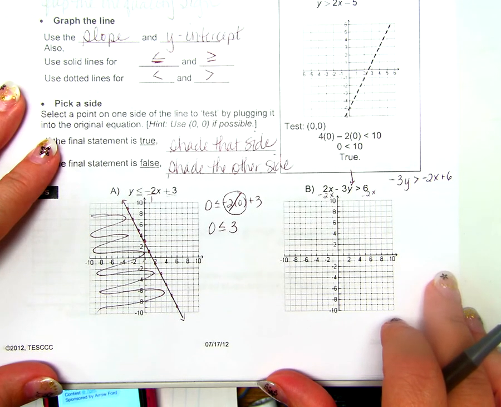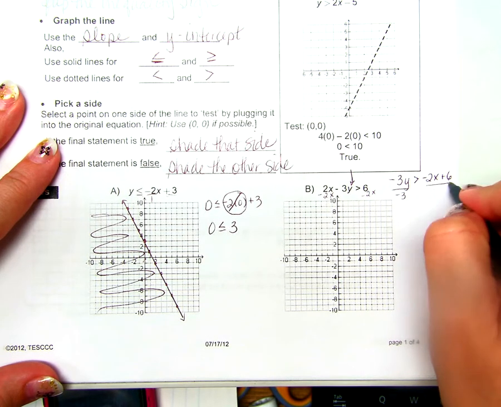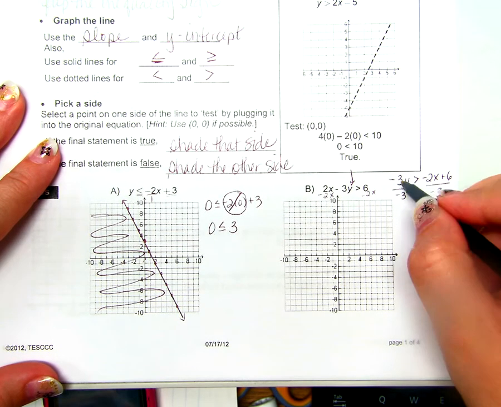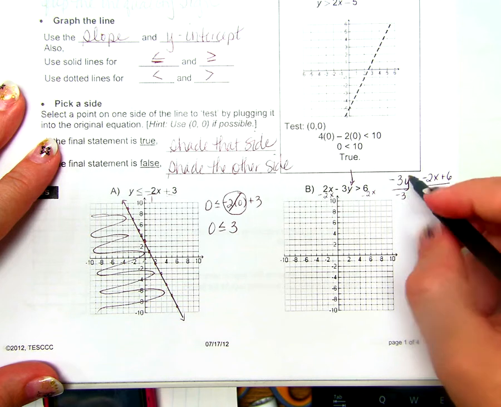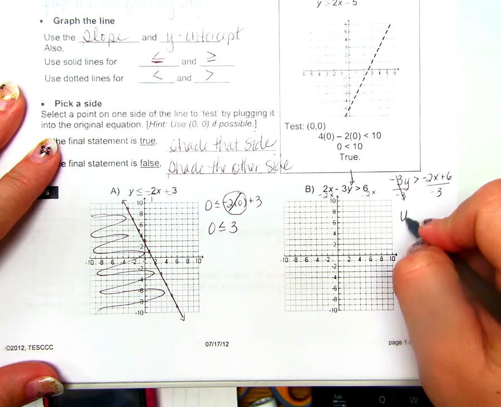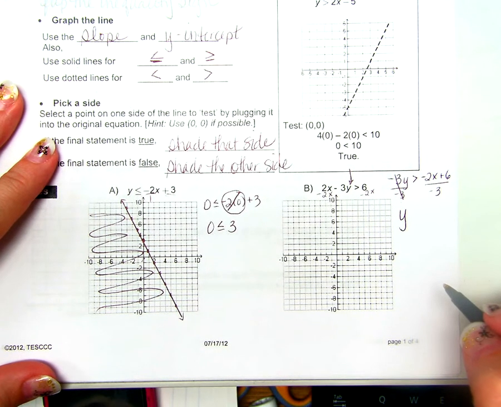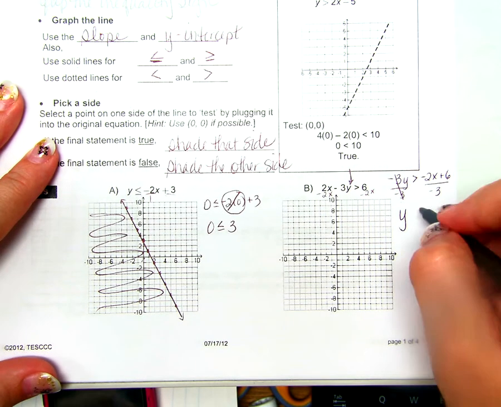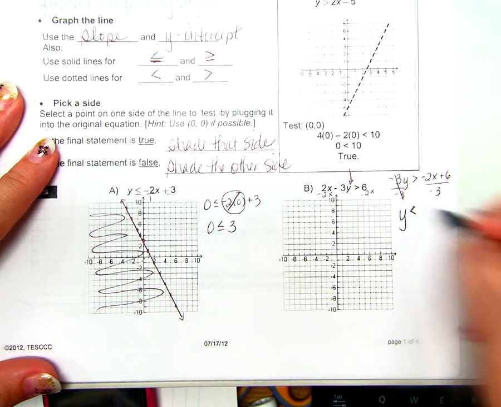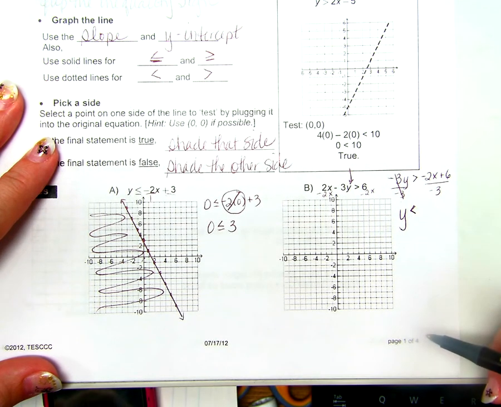Now what do I do to solve for y? Divide both sides by -3. So here I have -3 divided by -3, which equals 1, so I just end up with y. I did divide both sides by a -3, so yes, correctly, you're saying flip the inequality sign. So it's not a greater than anymore, it's a less than, right?